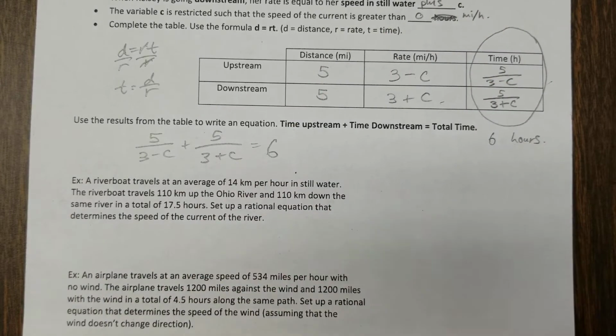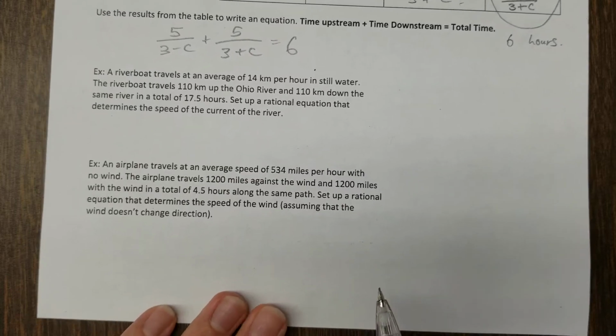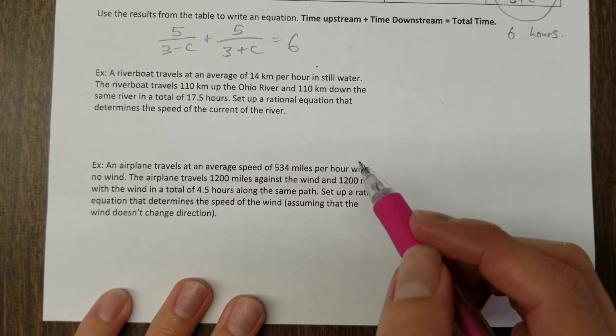And that is essentially it. That's how you set up the problem. Okay, so the next one. So let's look at this.